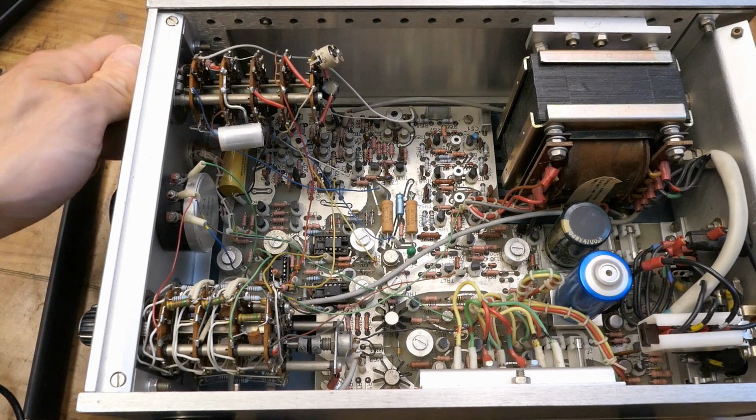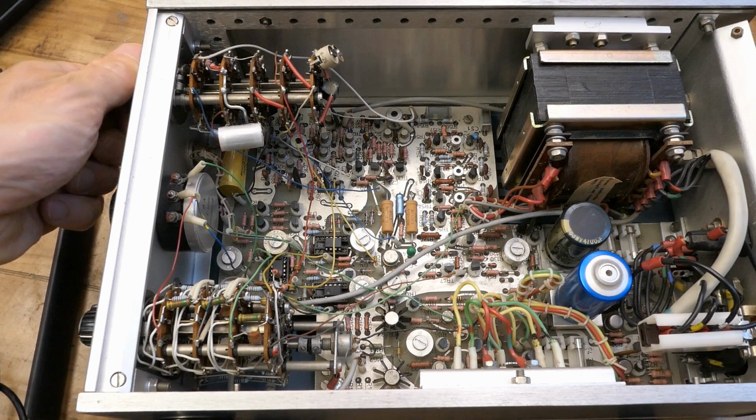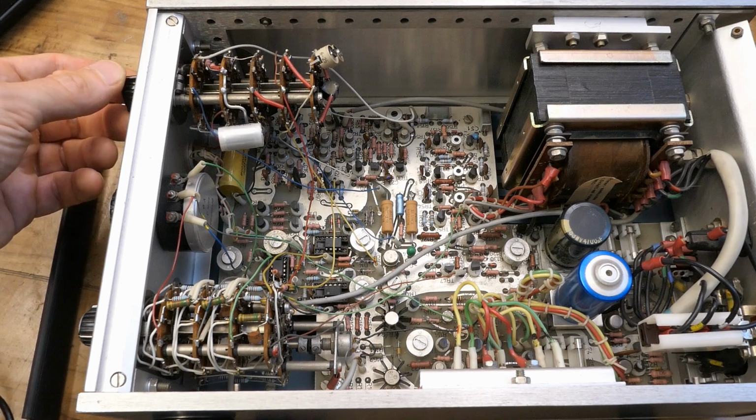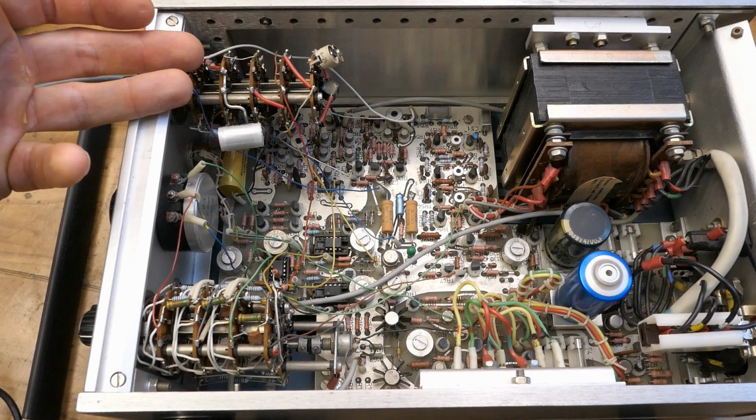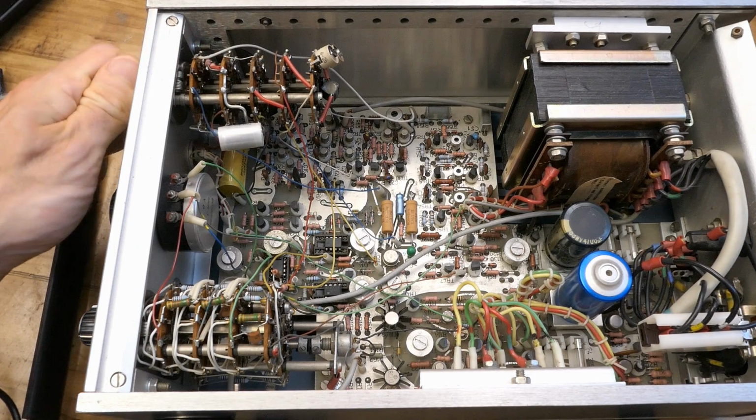Of course this decade selector has several capacitors connected to it, but each of them is just for one position. If it was a bad capacitor here, it would only affect one position of this decade selector.